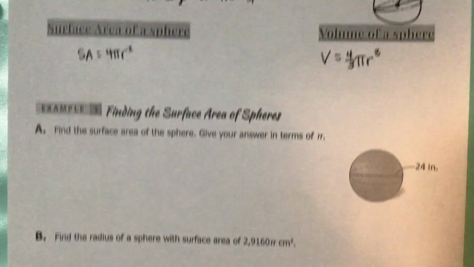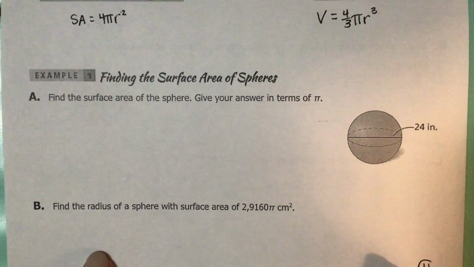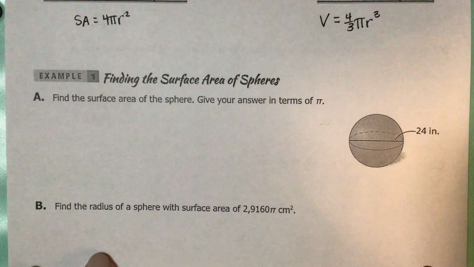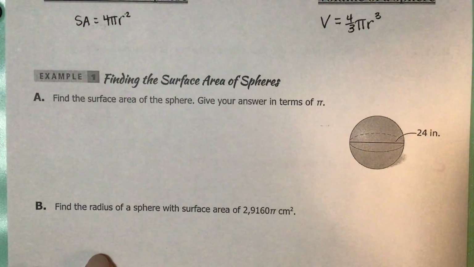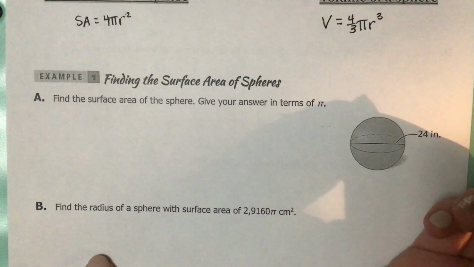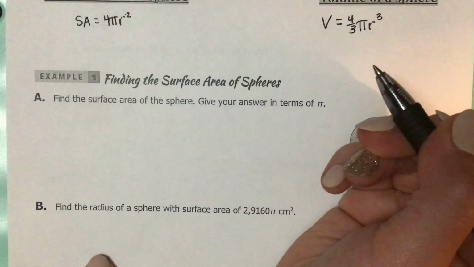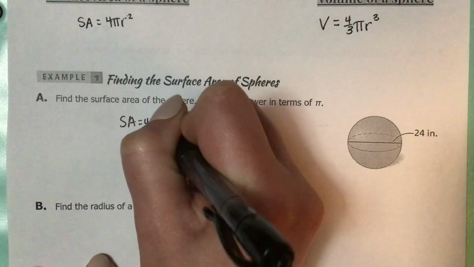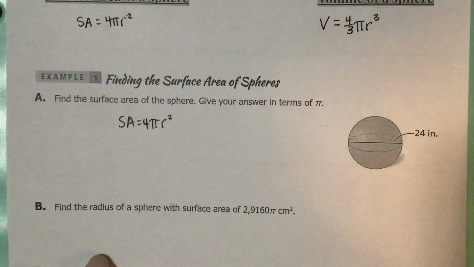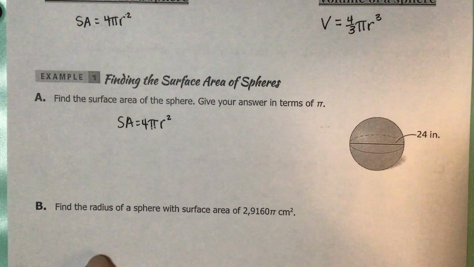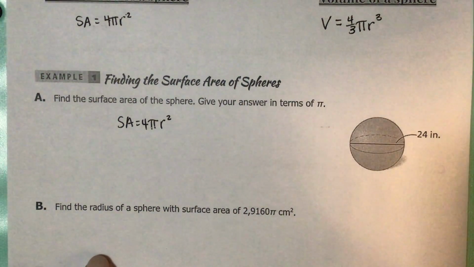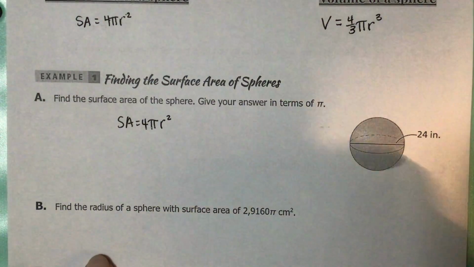So in this first example, we are going to be finding surface areas. It says find the surface area of the sphere, give your answer in terms of pi. Awesome. So we have surface area is equal to 4 times pi times r squared. I'm just copying that down from the formula written above. And right here, I have this 24, but that's the diameter, okay? We just need the radius.